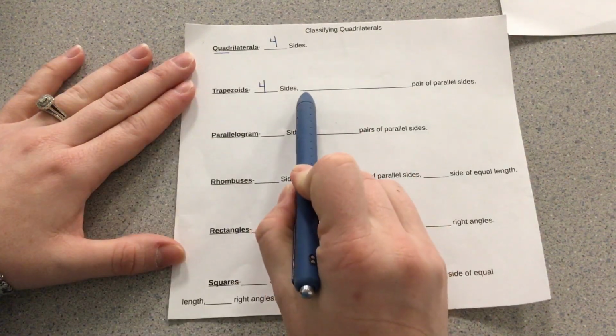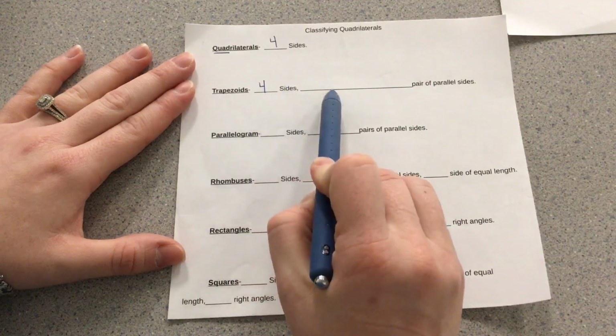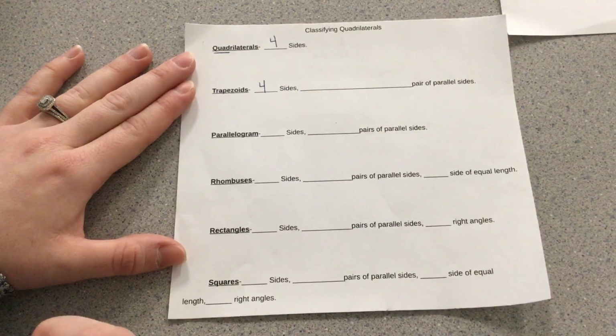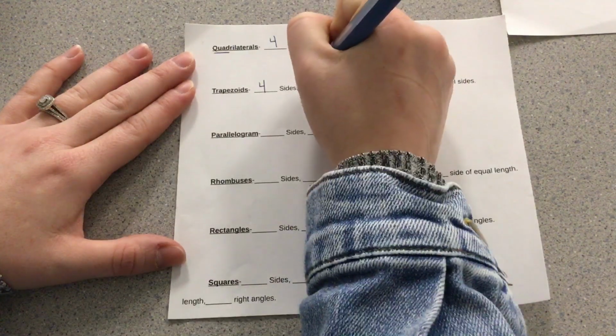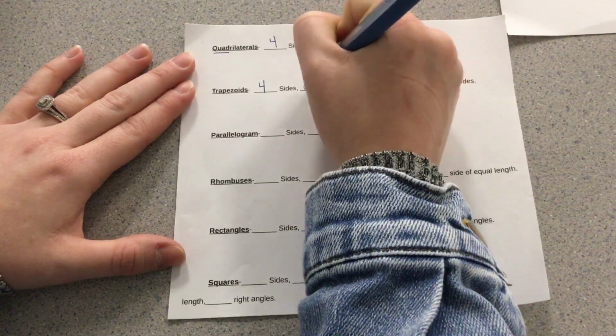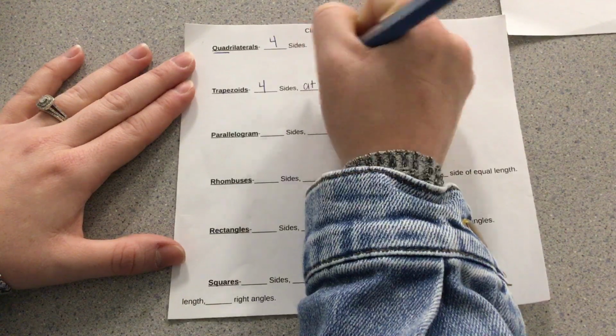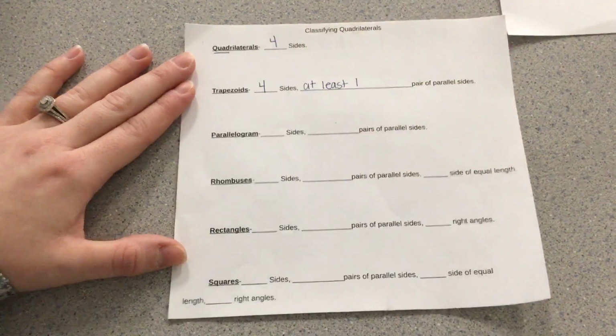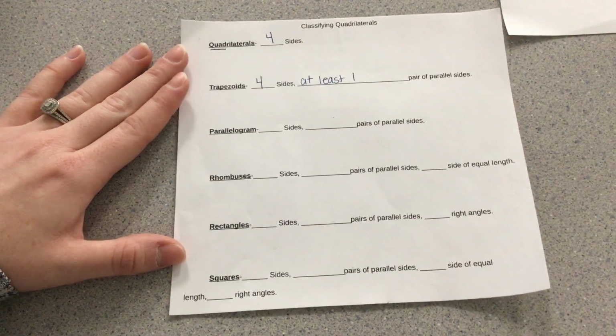The next thing says trapezoids have 4 sides and blank pairs of parallel sides. Trapezoids only have to have 1. They can have more than 1, but to be a trapezoid, they have to have at least 1 pair of parallel sides.